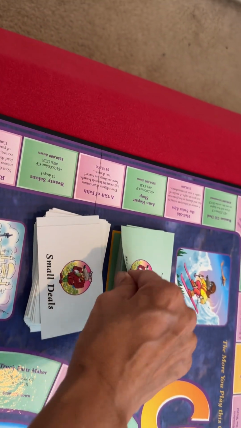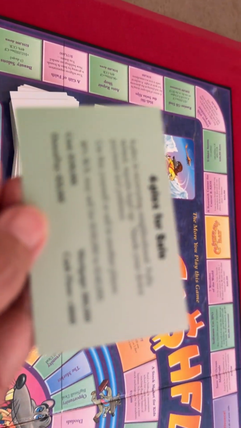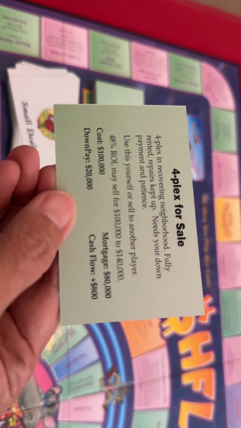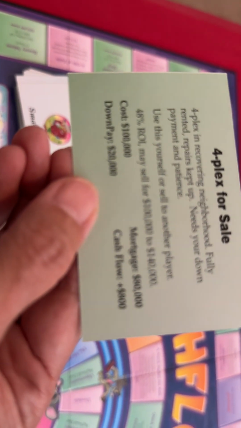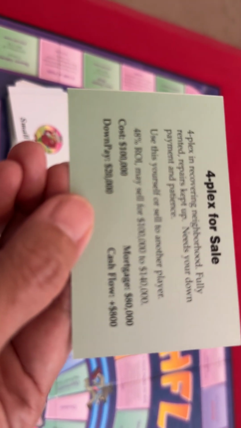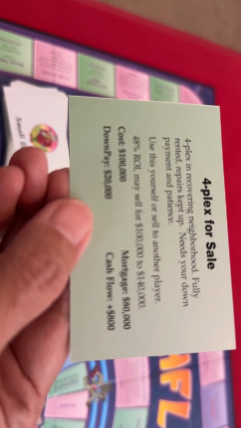So the bigger deal ends up being a little bit more expensive. So it's a fourplex for sale. So this one, they give an example that it costs $100,000. Your down payment is $20,000, mortgage is $80,000, and your cash flow is $800,000. So it ends up being a bigger deal. Sometimes if you don't have the money, you can borrow from the bank, but with an interest rate of 10%, or you can do a wholesale deal and see if any of the other players would be willing to pay you to take over this deal.